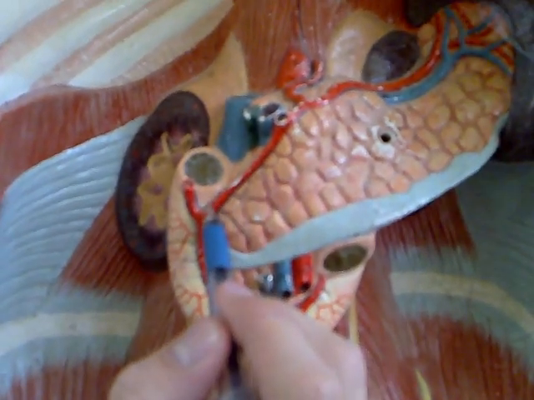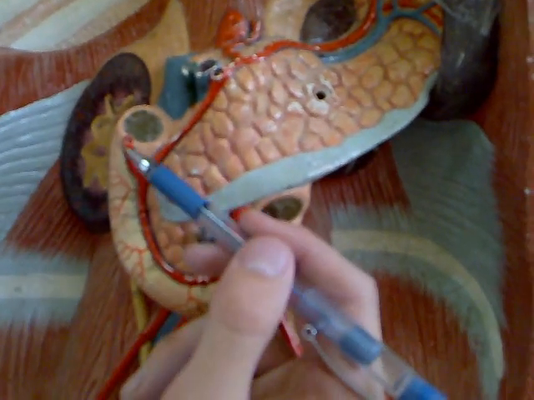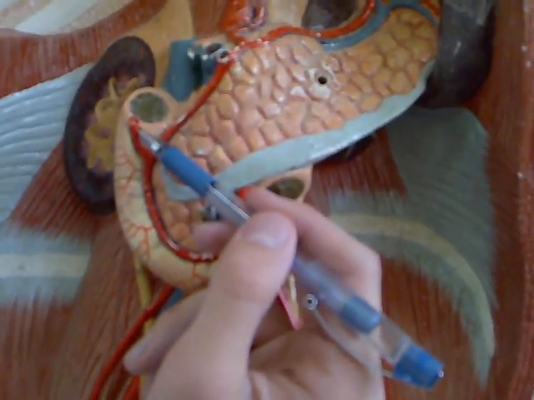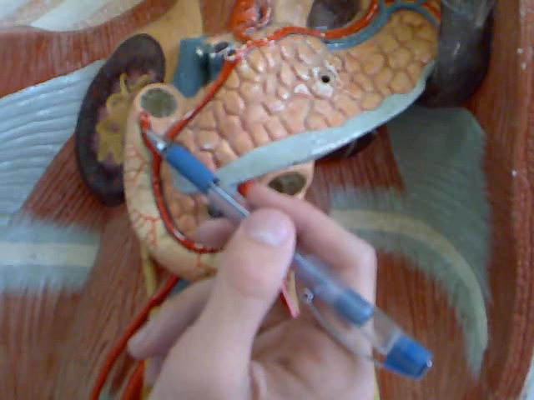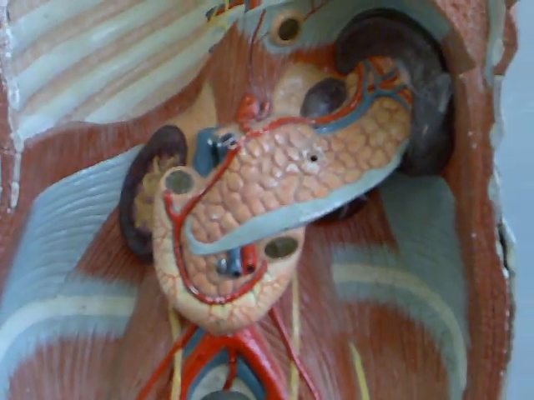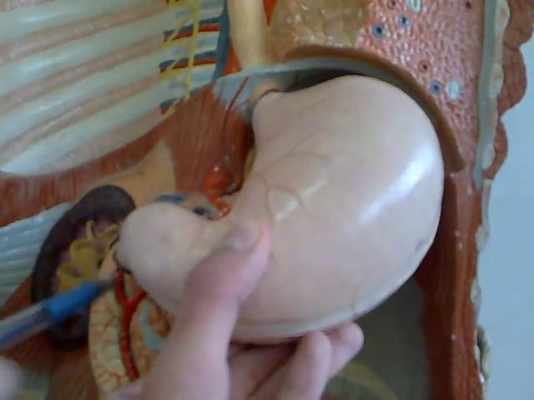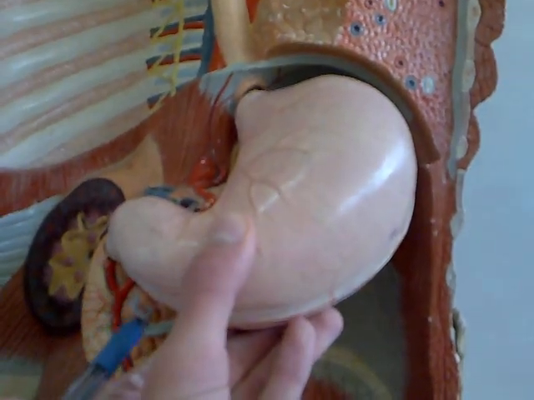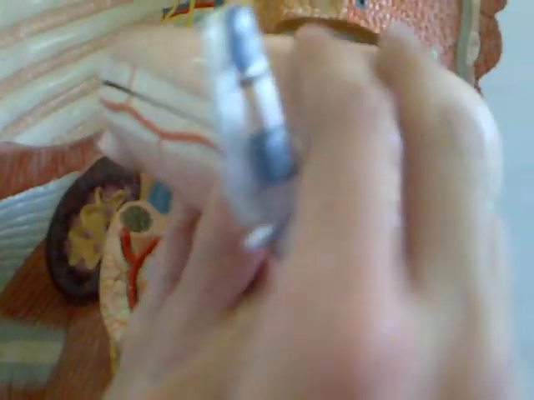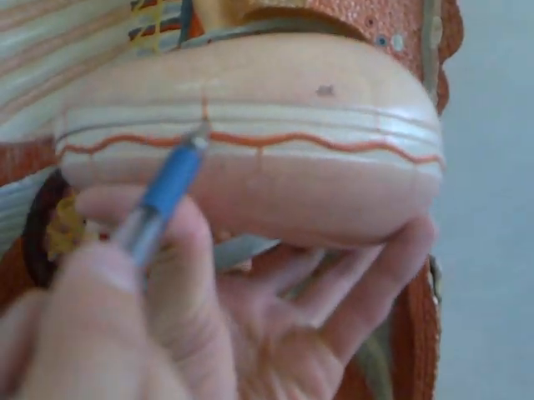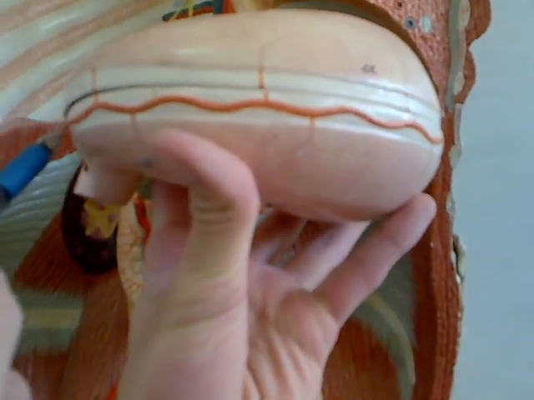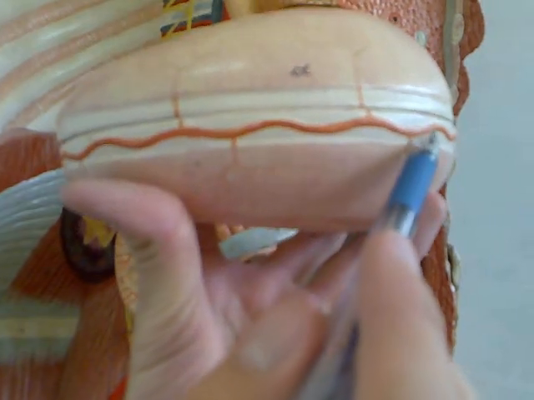Okay, and again, this one is supposed to be the right gastroepiploic artery, because if we bring the stomach back here, yes, it's very obvious. It goes directly to the greater curvature of the stomach, so it continues as this artery. How do I see?